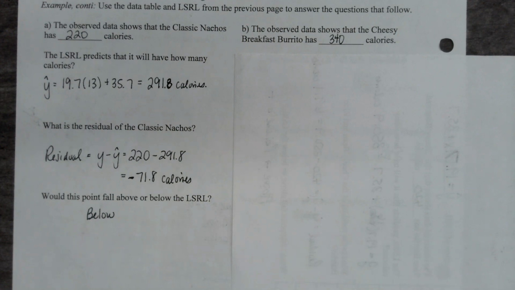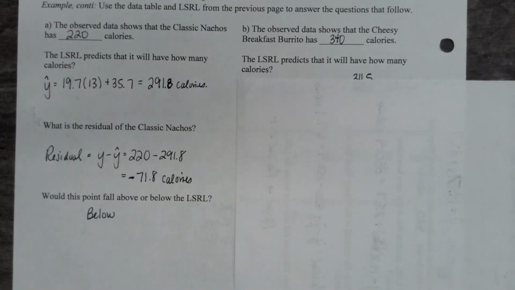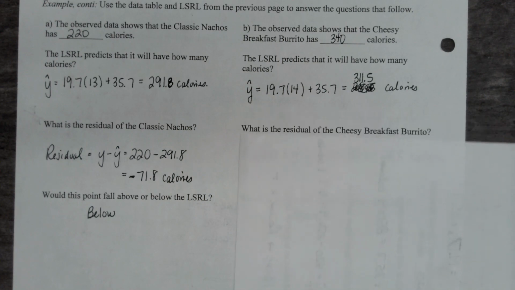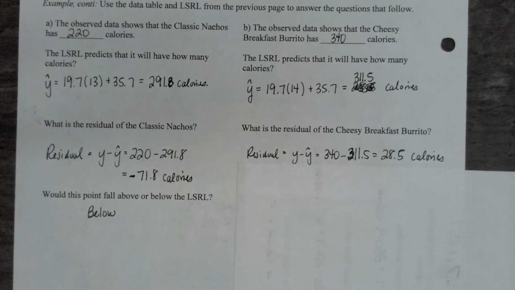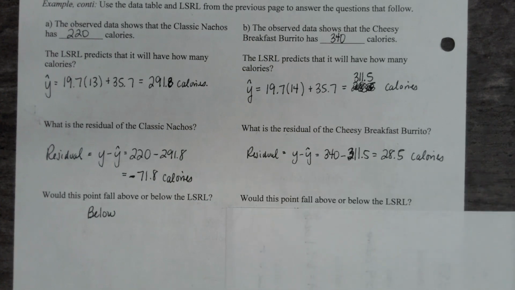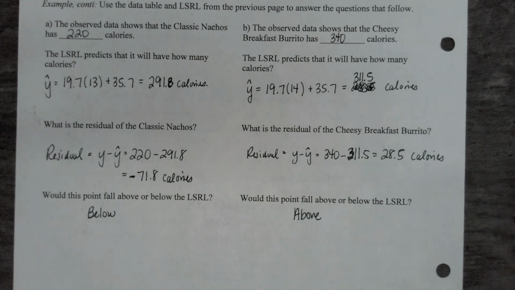Alrighty, so we know that the observed data shows that the cheesy breakfast burrito has 340 calories. This is how you're going to check your answers. We take our y hat, 19.7 times 14 grams of fat, plus 35.7. That means the predicted amount of calories is 311.5. Then to find the residual, we take our 340 minus our 311.5, and we get 28.5 calories. When we're looking at a positive residual, we know that our point should fall above our line.